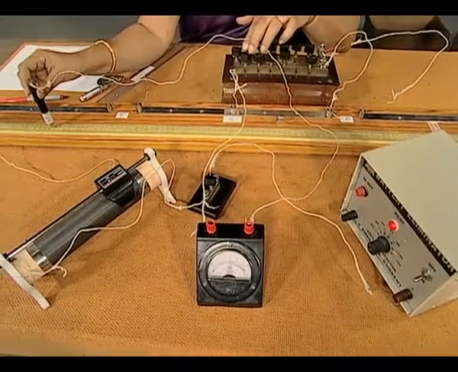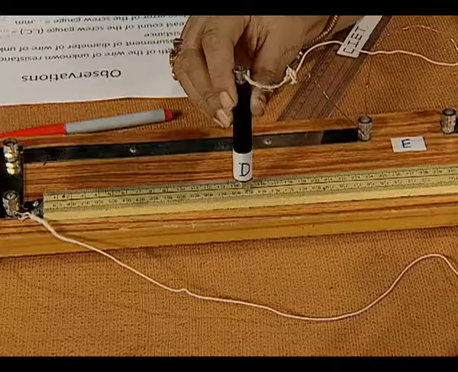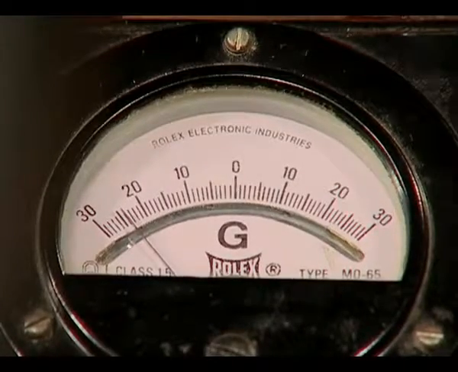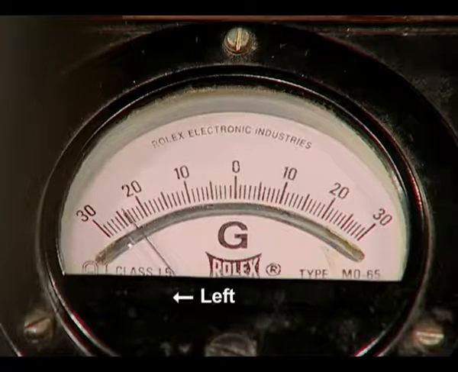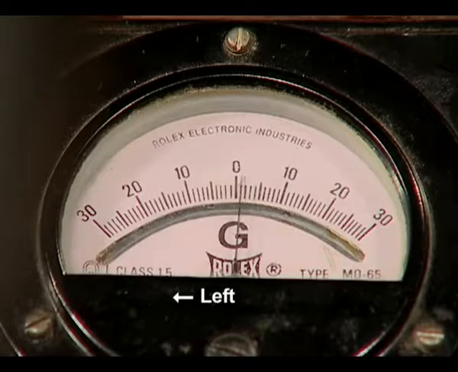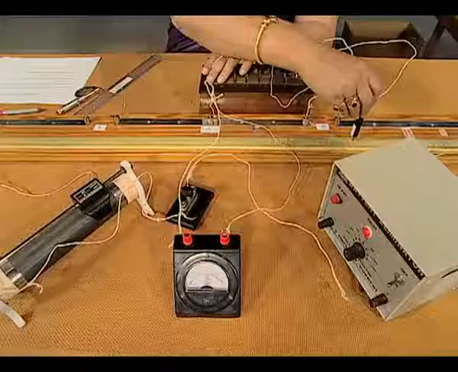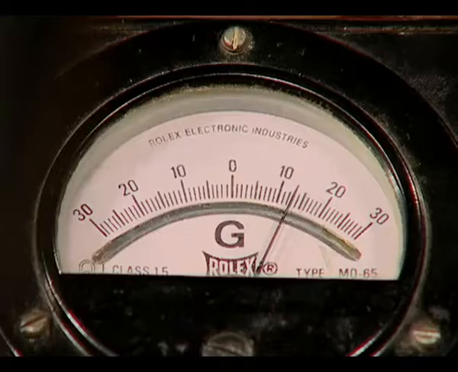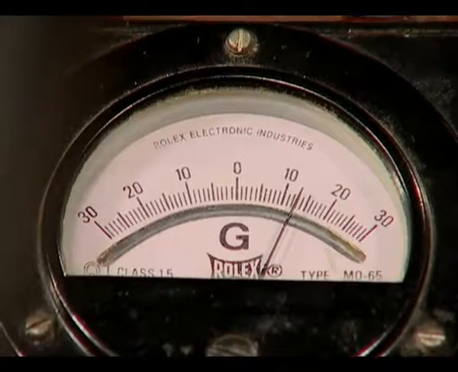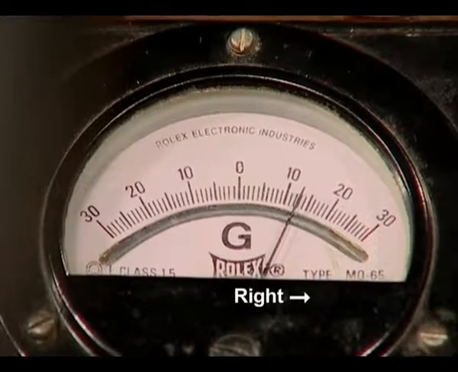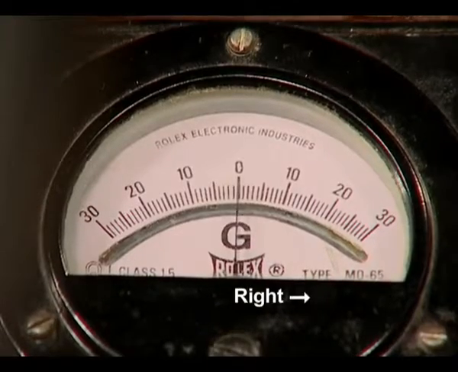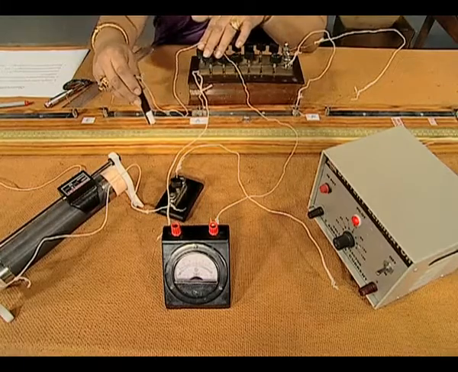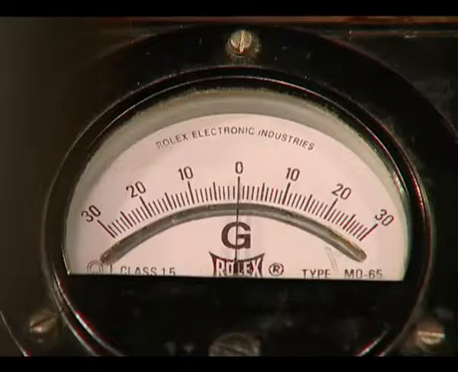Looking for deflection by touching the wire at any one end, the deflection for me is on the left side. I take this jockey to any other point on the other side. The deflection this time would be on the right side. That means, in between these two positions, there should be a position where there will be no deflection. Let us take readings now.